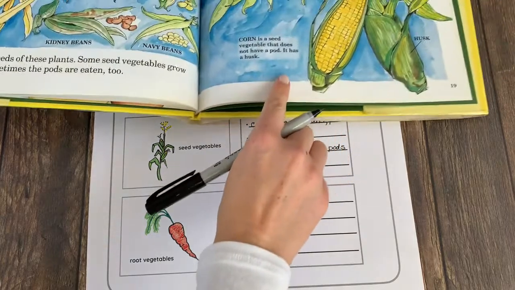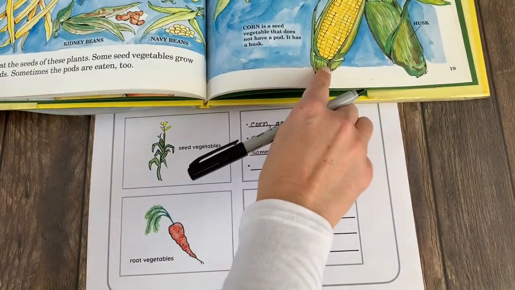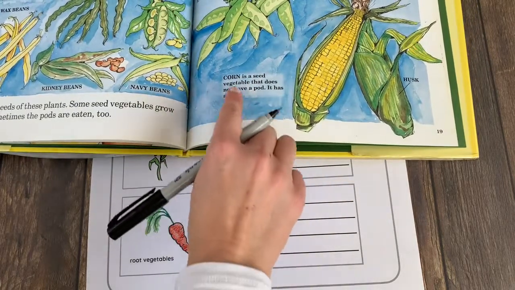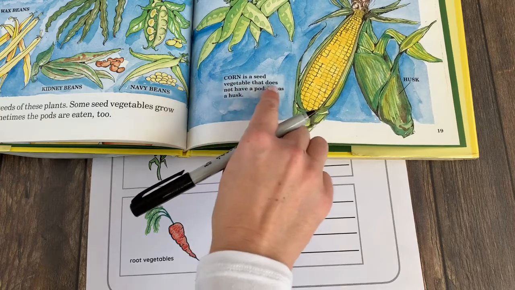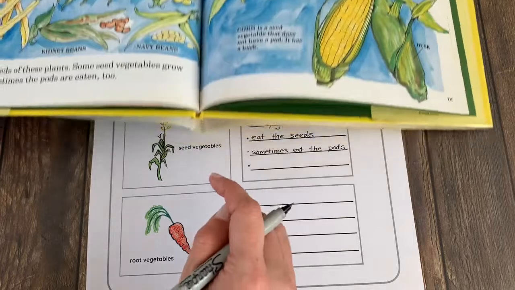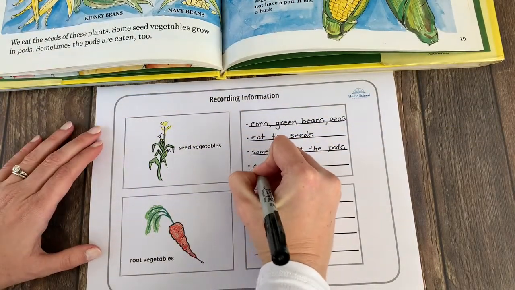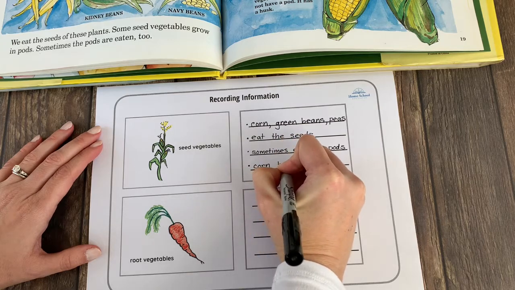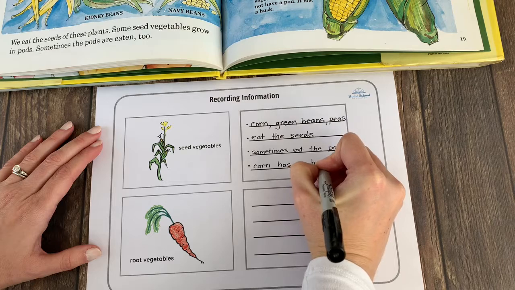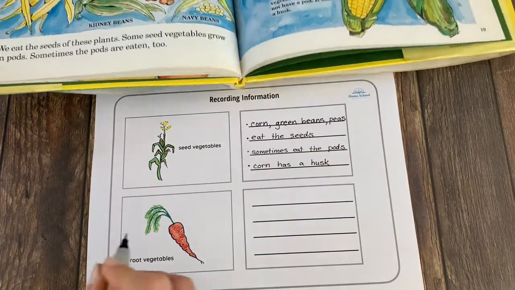And then I'm going to go back to my book because the picture over here is of corn. So maybe I want some information about corn. I'm going to go back to this caption and see what else I can find. Corn is a seed vegetable that does not have a pod. It has a husk. Oh, I think I could add that information. So I could say corn does not have a pod, it has a husk.